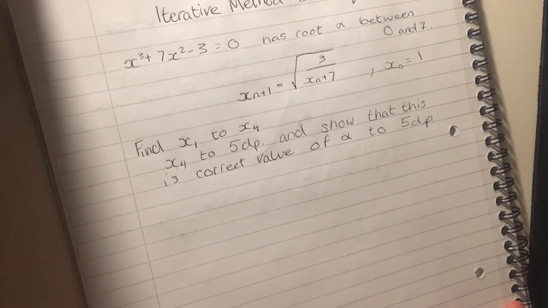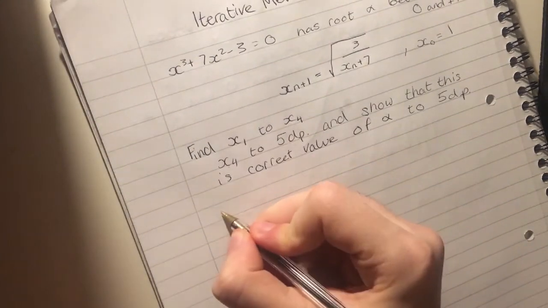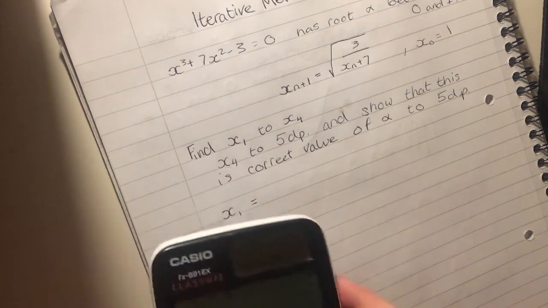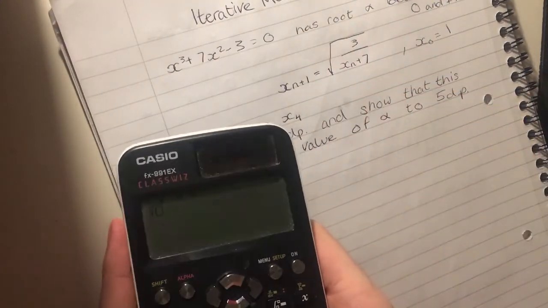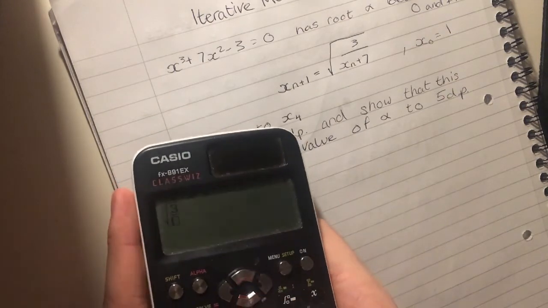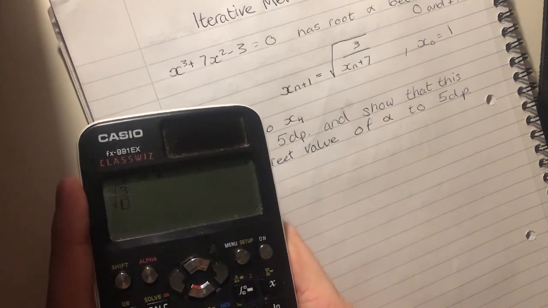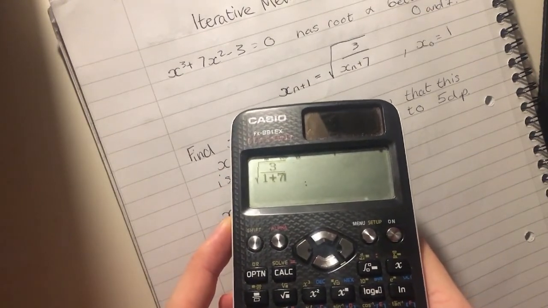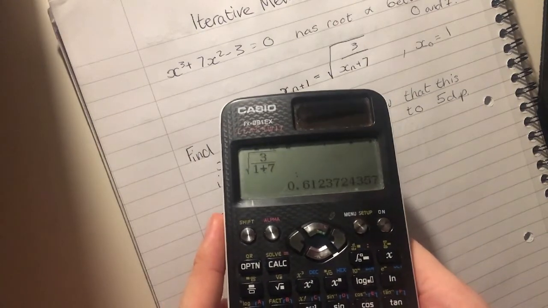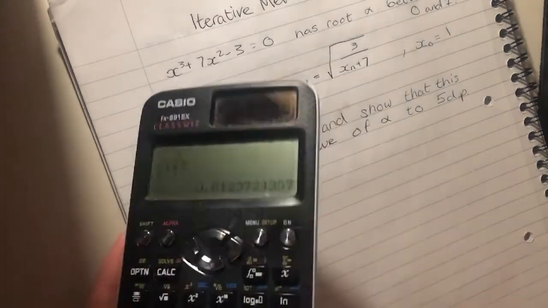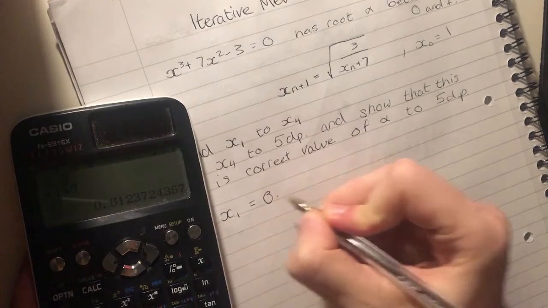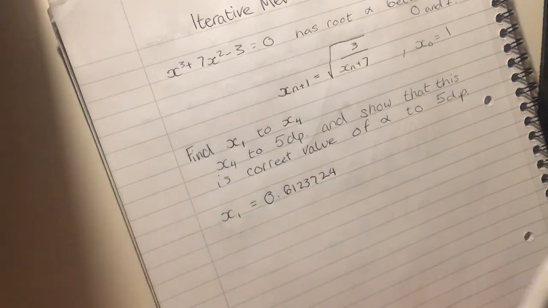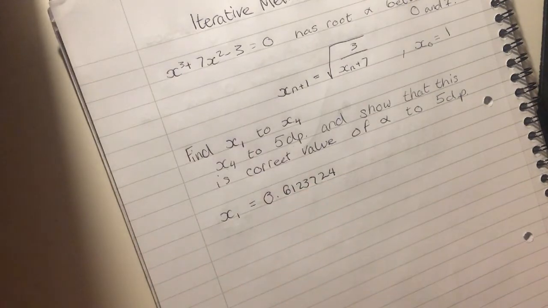So the first thing we need to do is find x1. This bit is a bit repetitive, but I'm going to show you exactly how to do it, just in case you don't know. Get your calculator, and we need to use this recurrence relation to find the new x. So the old x is x0, which is 1, plus 7, and as you can see we have root 3 over 8, and then press the SD button to get all these decimal places. Now we can write down what we have in our calculator: 0.6123724. That's enough. We only need up to 5 decimal places, but let's go over it just in case we need it.